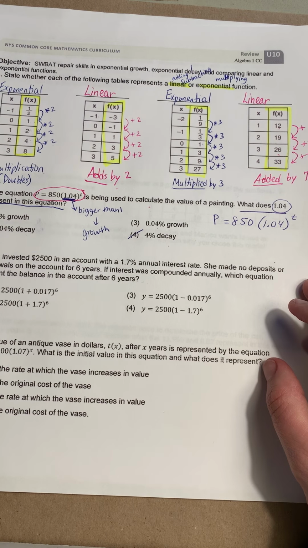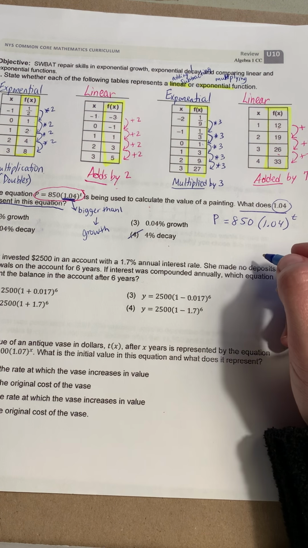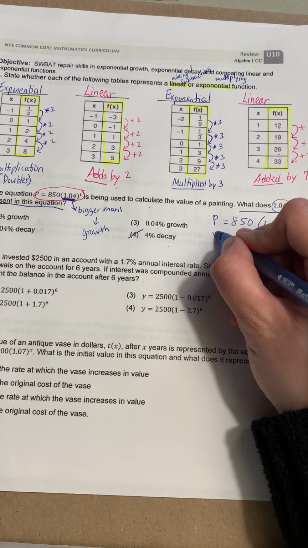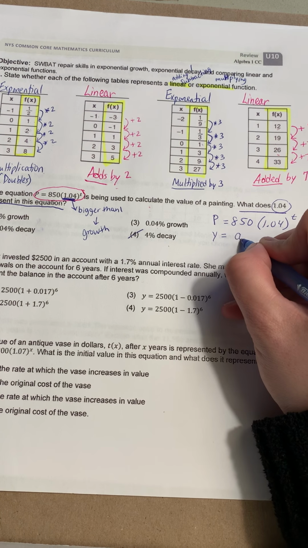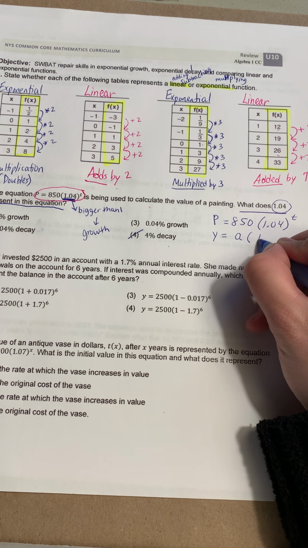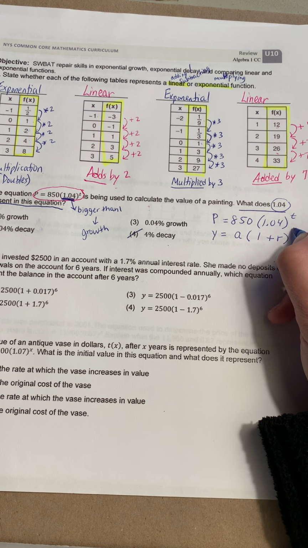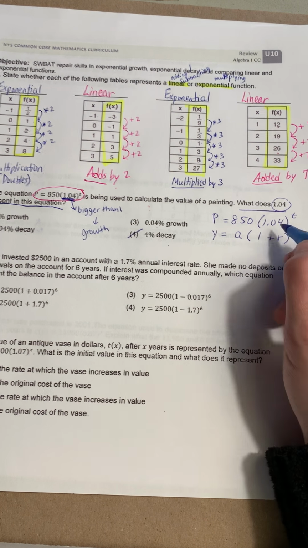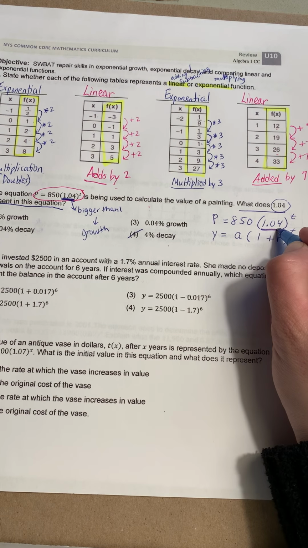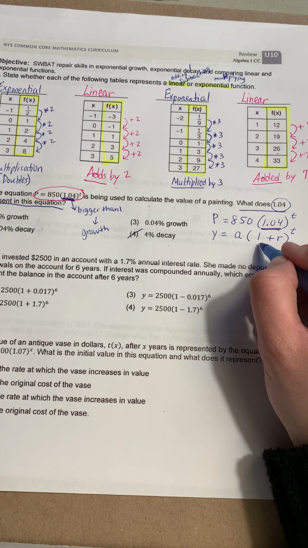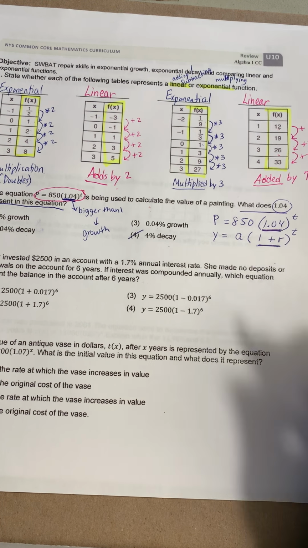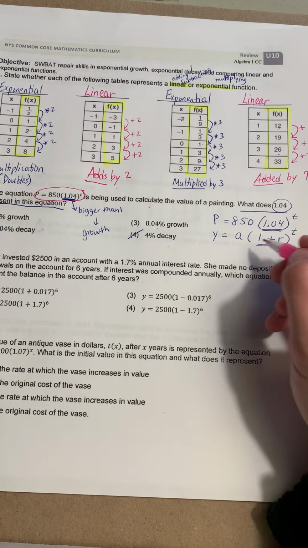Now we just decided it was growth, right? So I'm going to write my growth formula. It was y equals a parentheses 1 plus, because it was growth, r raised to the t. Now this 1.04 and this 1 plus r are the two pieces that match each other.